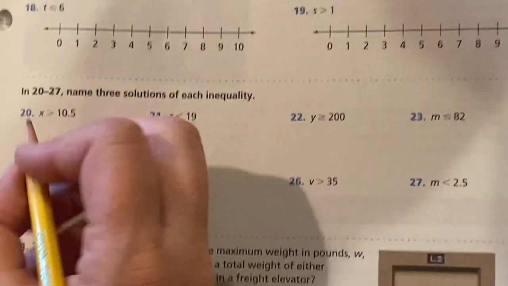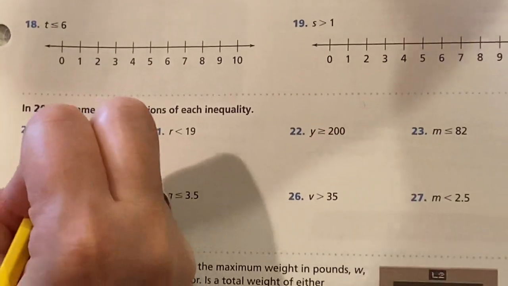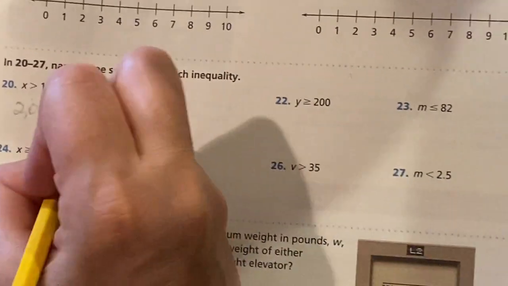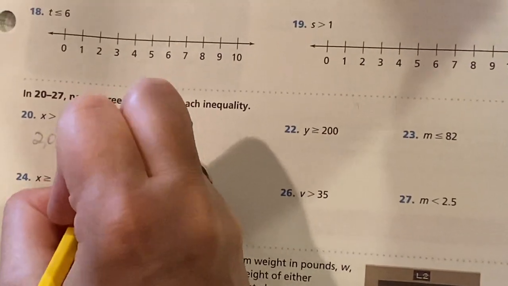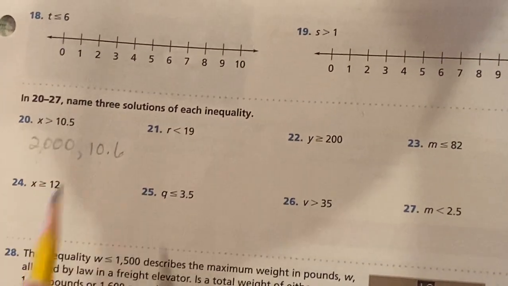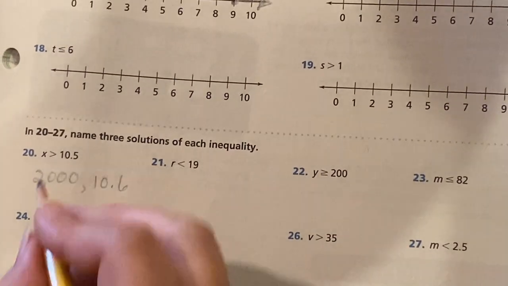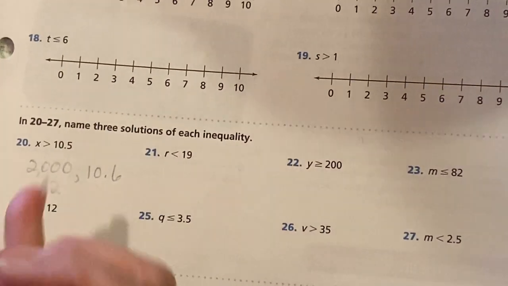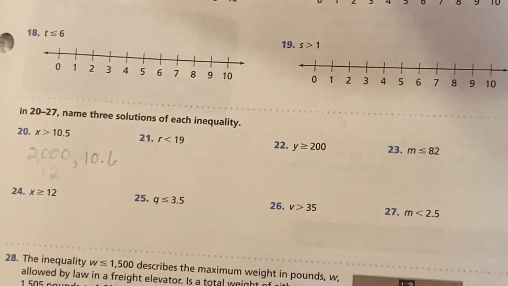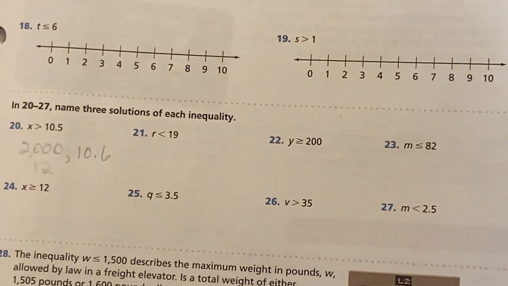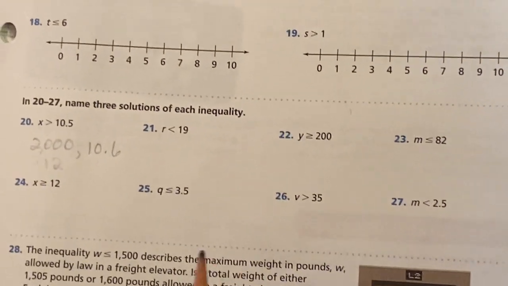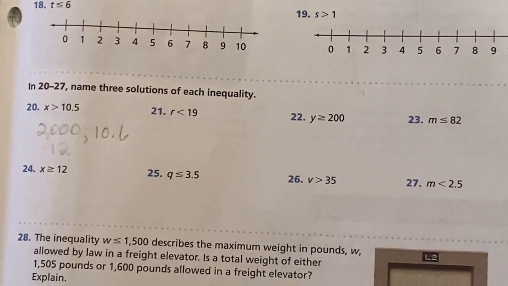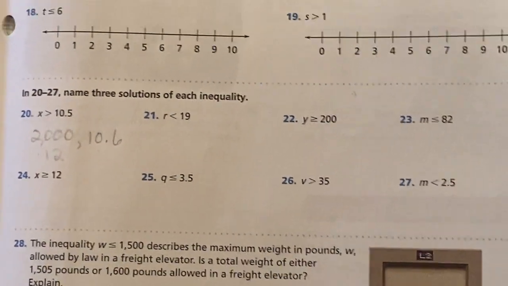So, one possibility would be 2,000. Right? Another possibility would be 10.6. Those are both greater than 10.5. Another possibility would be 12. Anything that's greater than 10.5 is a possible solution there. Okay? So go ahead and do those problems and then turn the video back on when you're ready to check your answers.